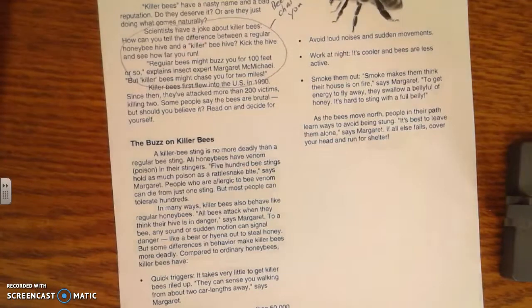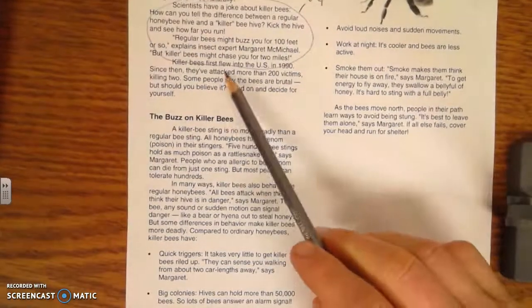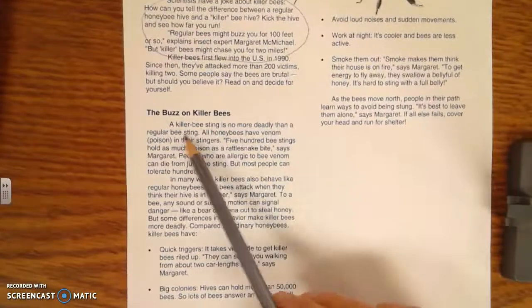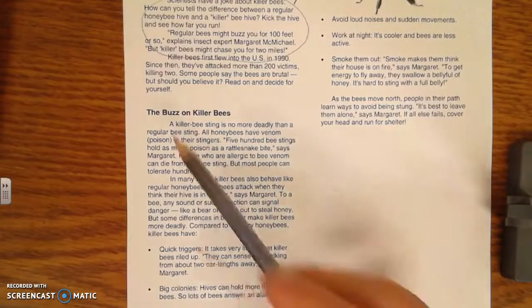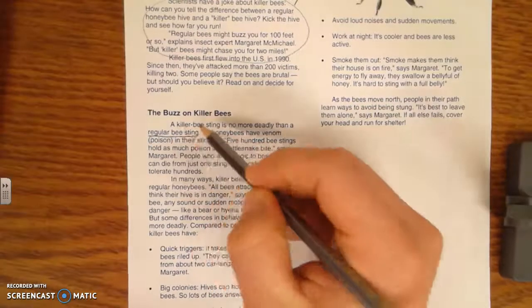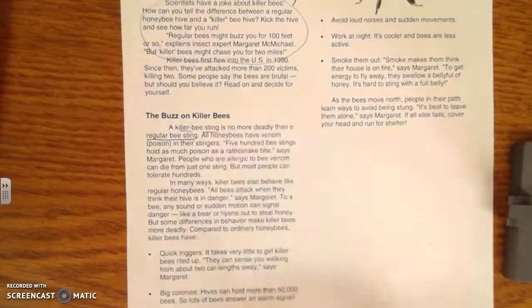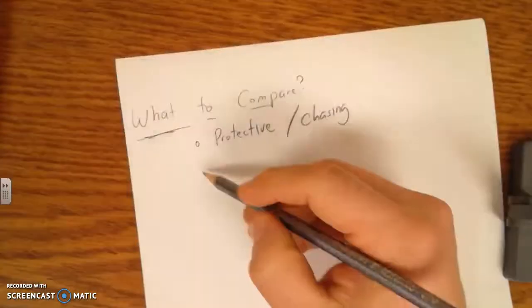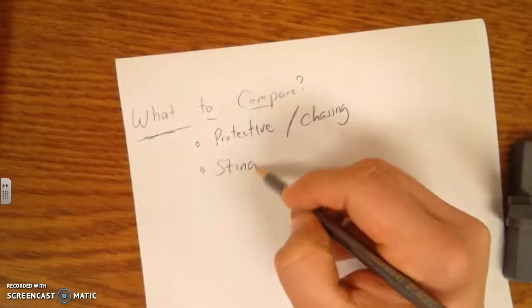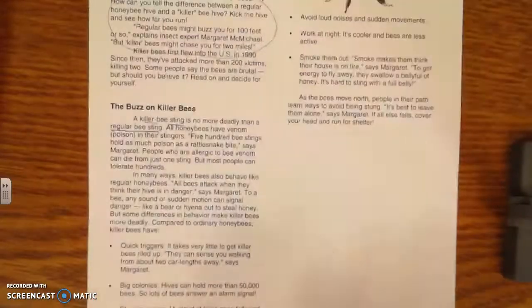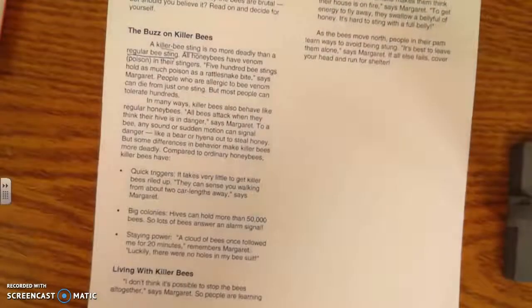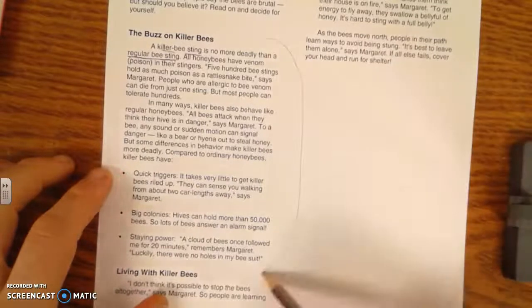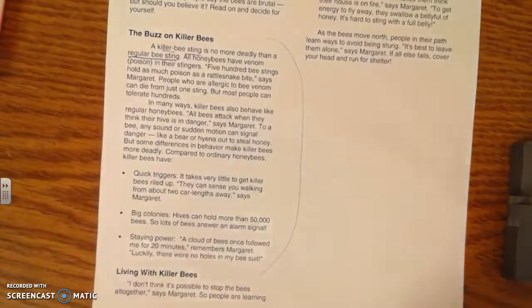What else do they do? They keep reading on. The Buzz on Killer Bees: a killer bee sting is no more deadly than a regular bee sting. You can see right here, they're comparing the sting. I wonder if you could read the rest of this section and see if there's anything else being compared in that section.